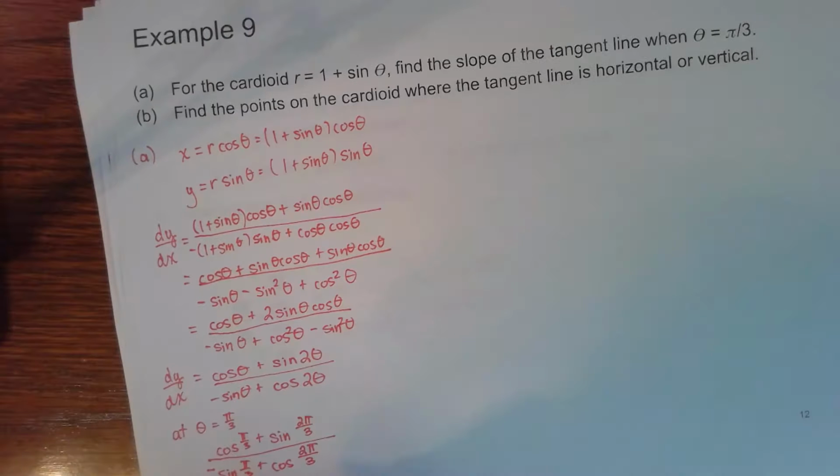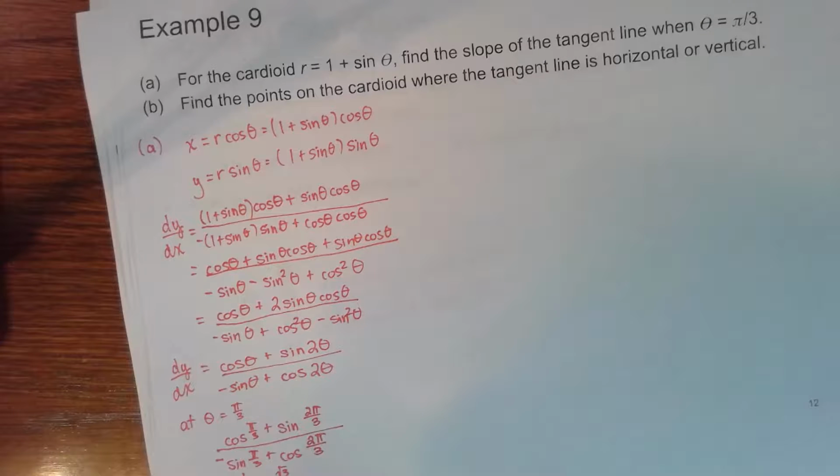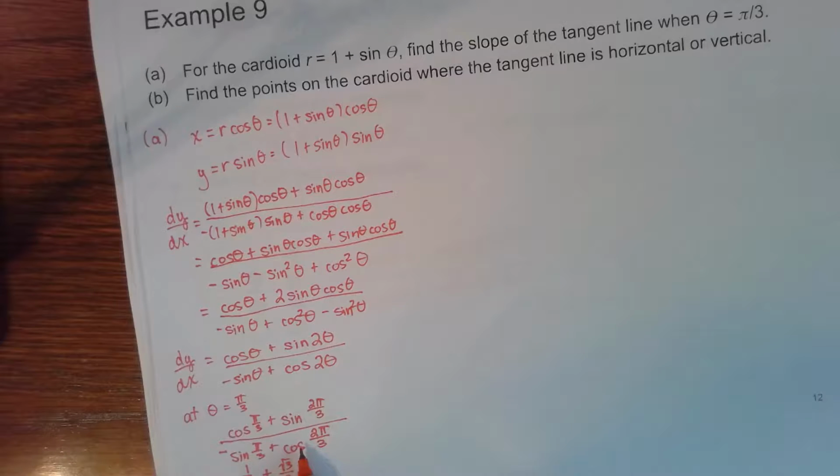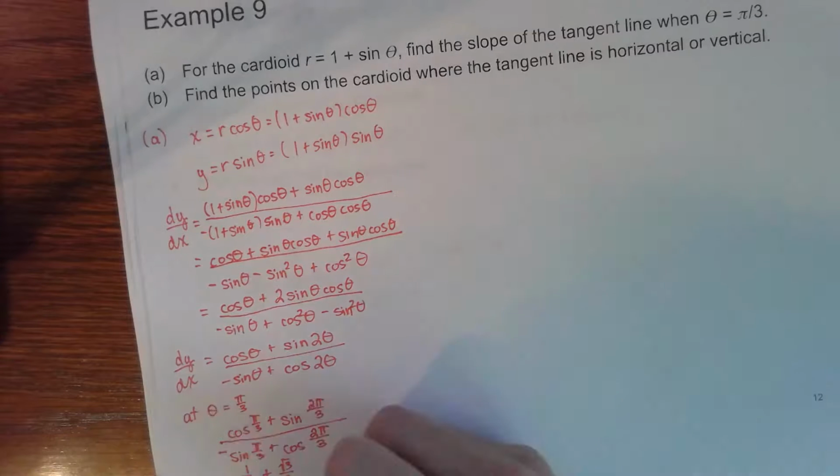Okay, let's see. Cosine of pi over 3 is one half. Sine of 2 pi over 3 is a positive number, that's square root of 3 over 2. Okay, negative sine of pi over 3 is negative square root of 3 over 2. And then cosine of 2 pi over 3, cosine is negative in the second quadrant, so this is negative 1/2.